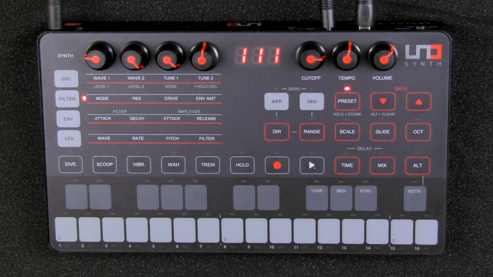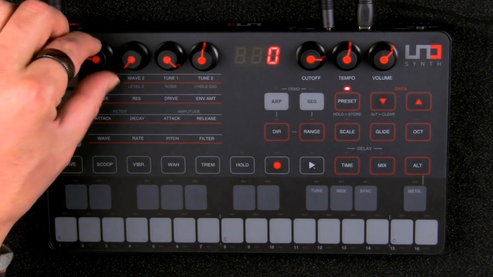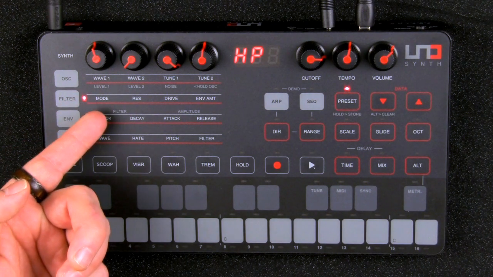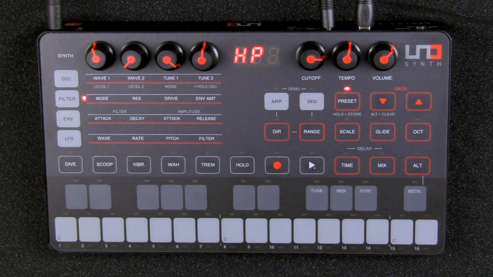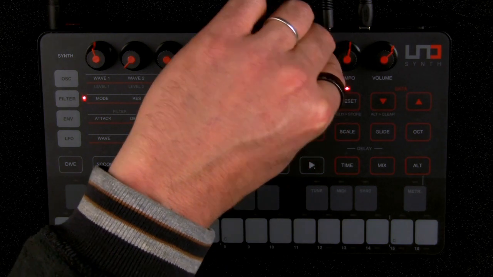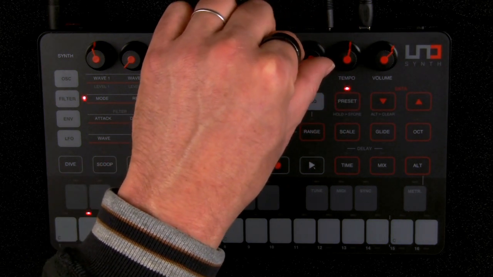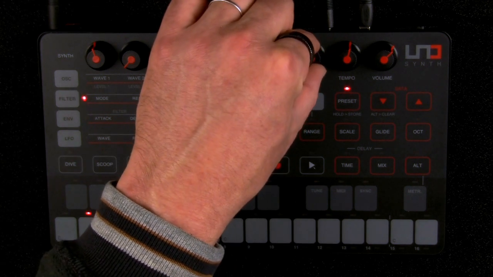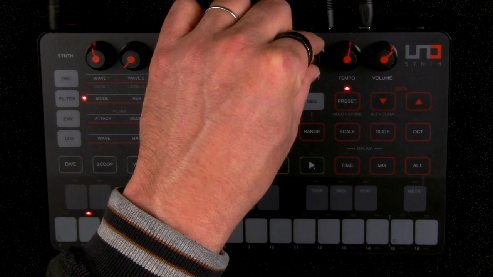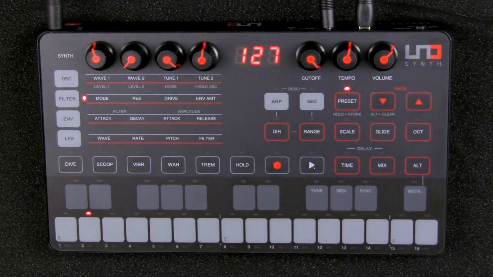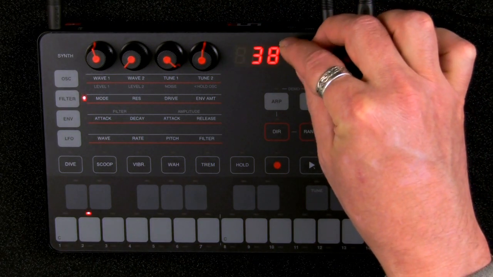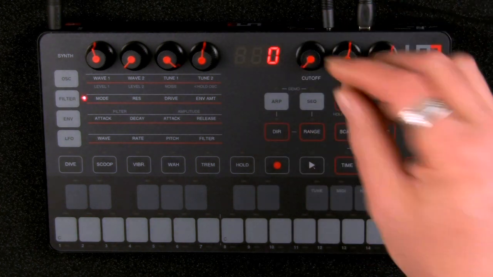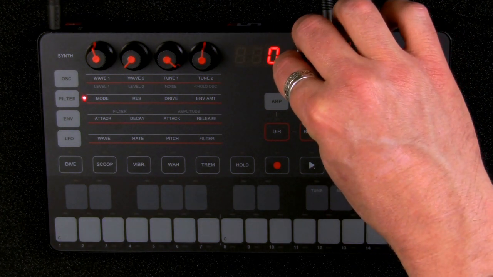Okay, let's try this with a different filter type. Let's head on to the high-pass filter. And, of course, you control the filter type over here with the mode knob in the filter. This will be a high-pass filter. As you can see, we're starting high, and then as we close it, it's not actually closing; it's letting more of the low notes in.